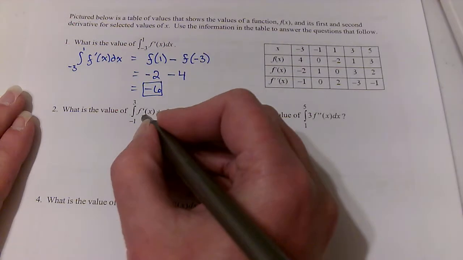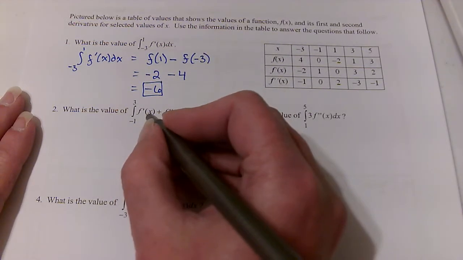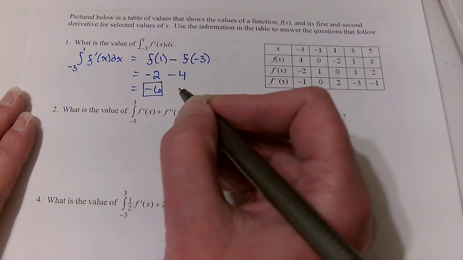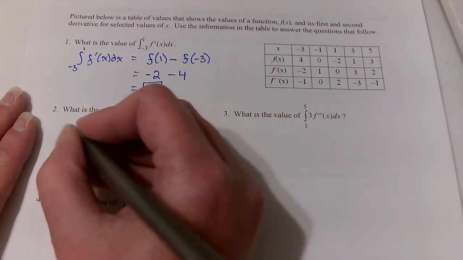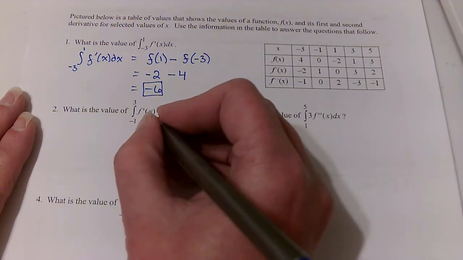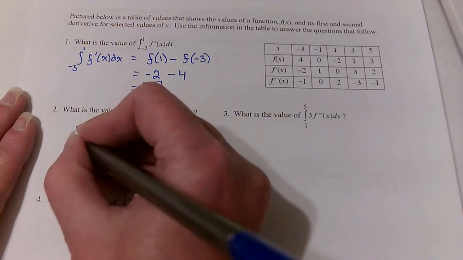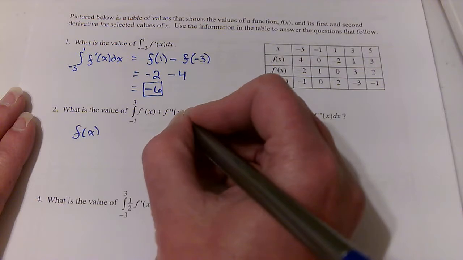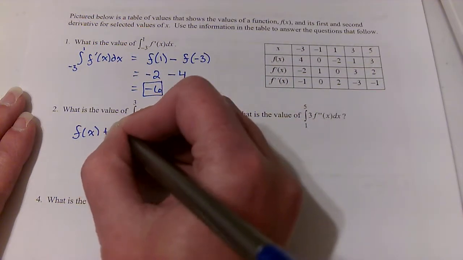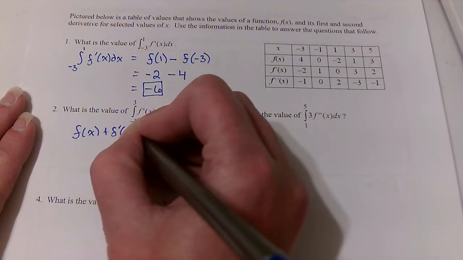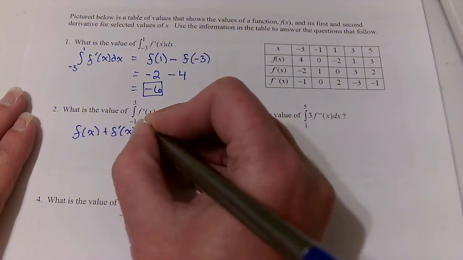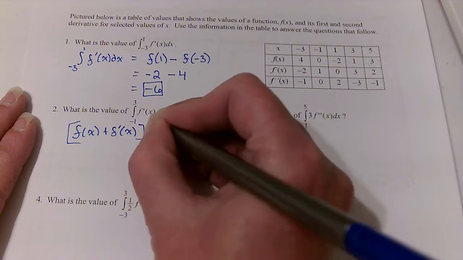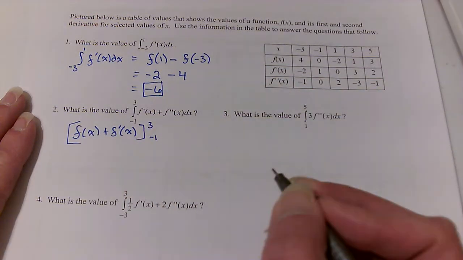Ooh, okay, so the integral of f prime plus f double prime. Well, that looks scary. It's not. The antiderivative of f prime would be f, and the antiderivative of f double prime would be f prime. Some brackets around these. And we're evaluating that from -1 to 3.